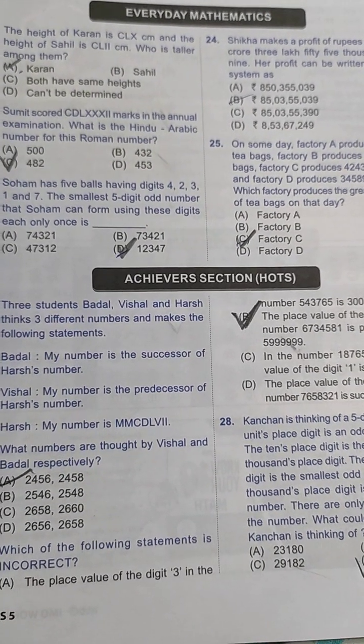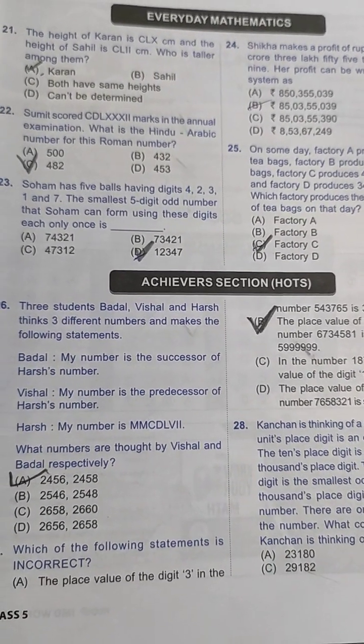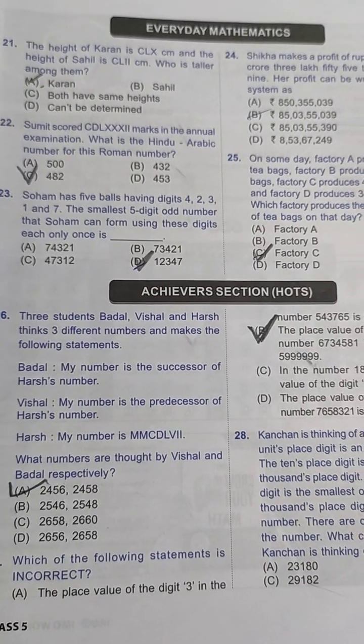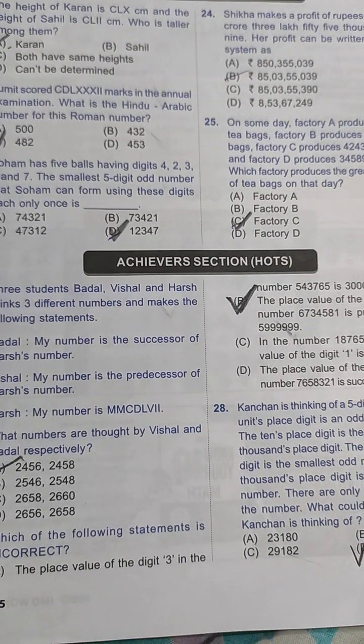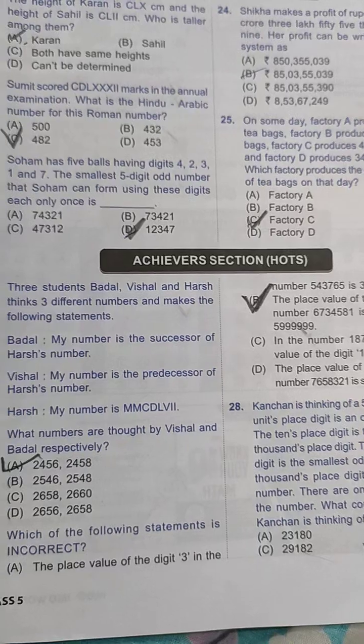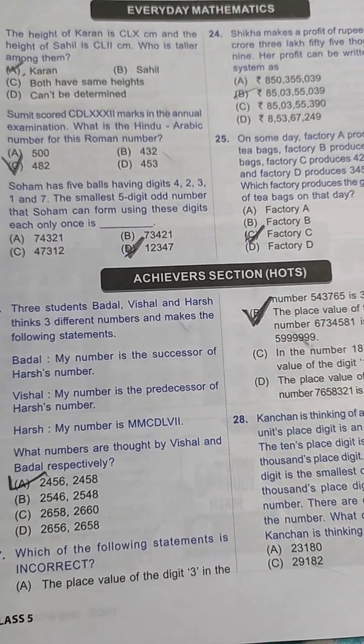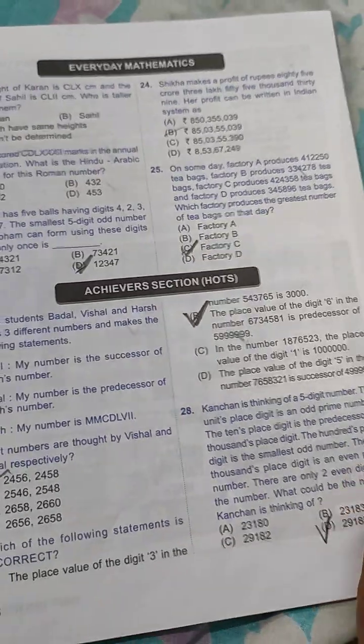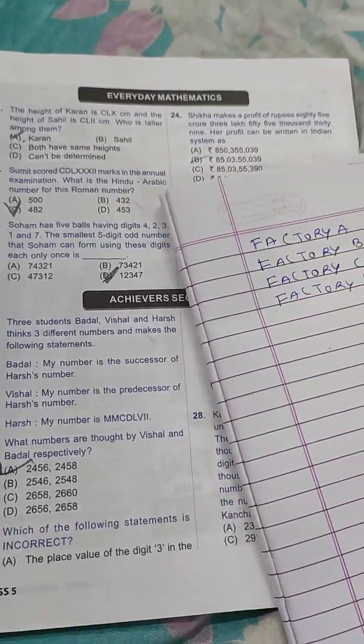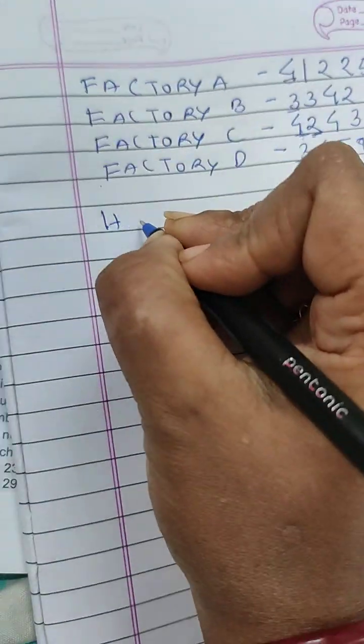And Harsh says, my number is MMCDLVII. What numbers are thought by Vishal and Badal respectively? So let's find out. First, what Harsh told?